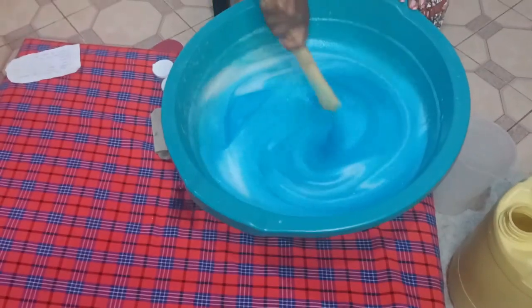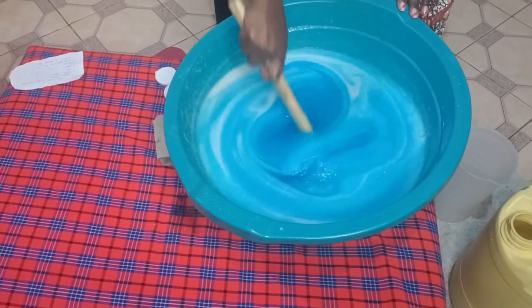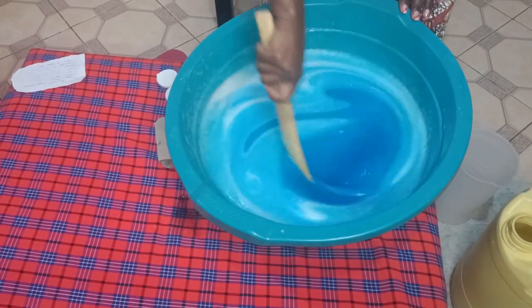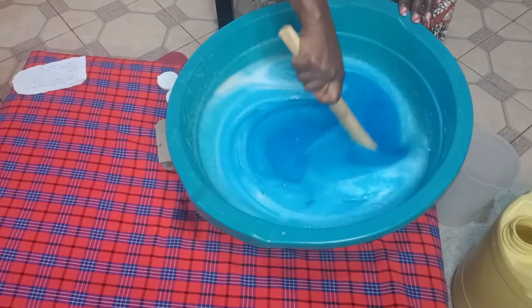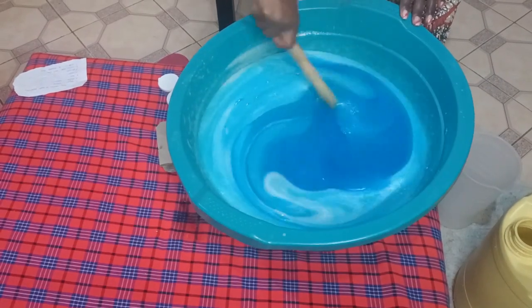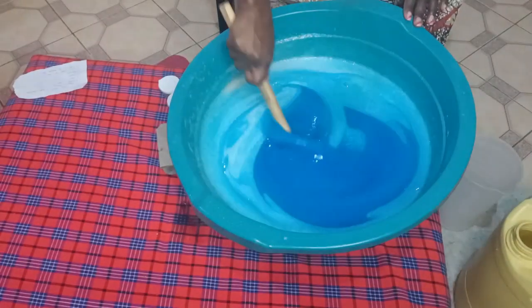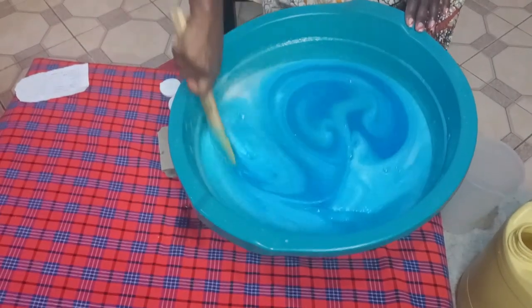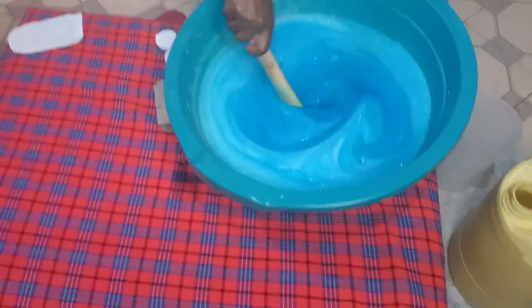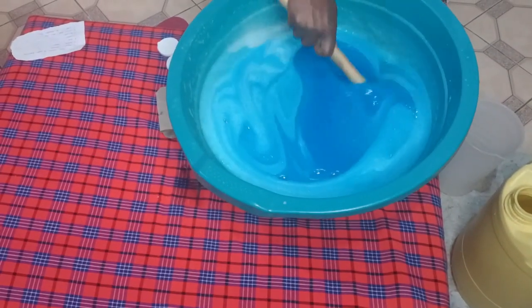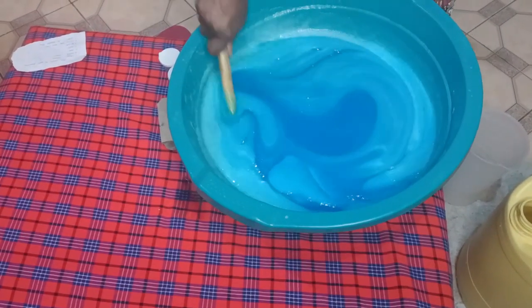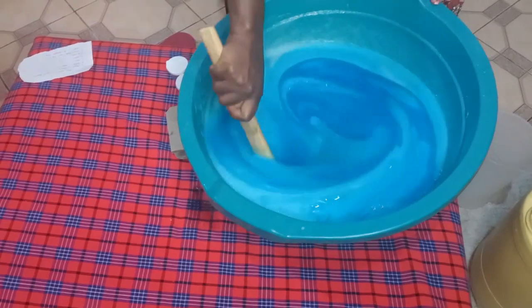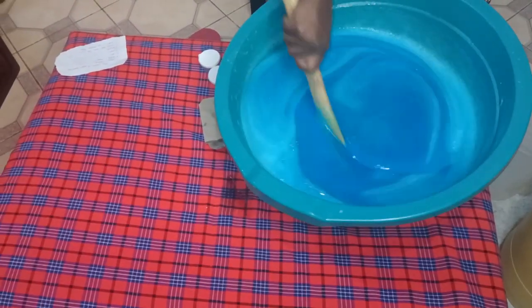So let's mix thoroughly. Make sure the perfume and the color are completely well mixed into the soap. Oh, look at that soap. Look at that nice blue soap. If you want it in pink, if you want it in green, if you want it in your favorite color, you can have it.